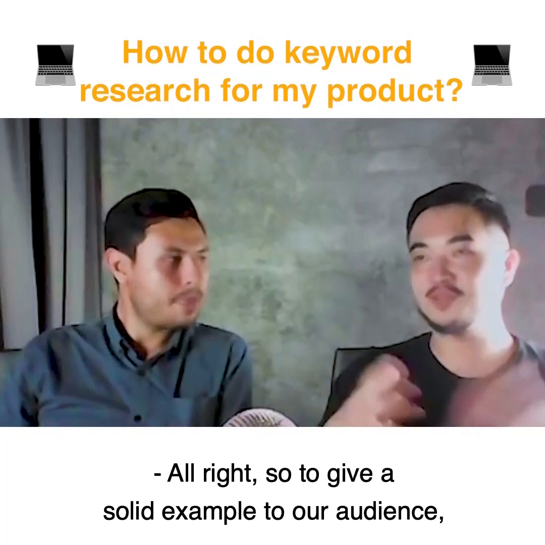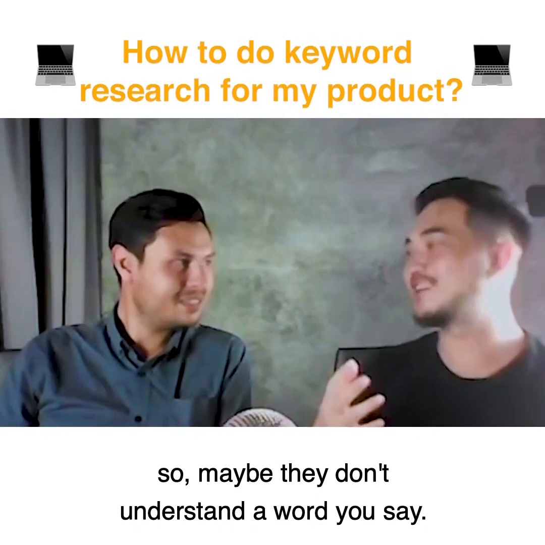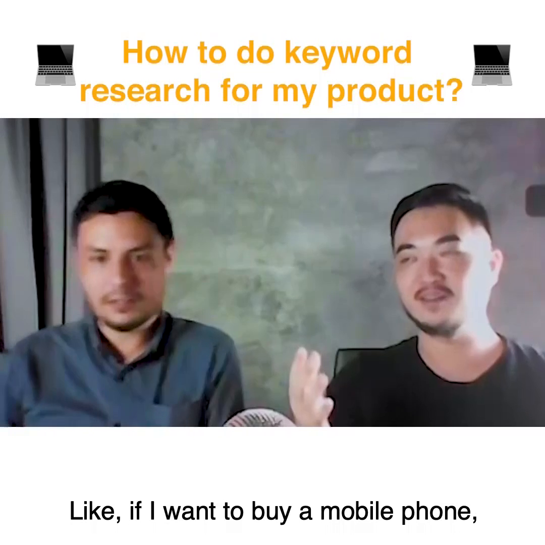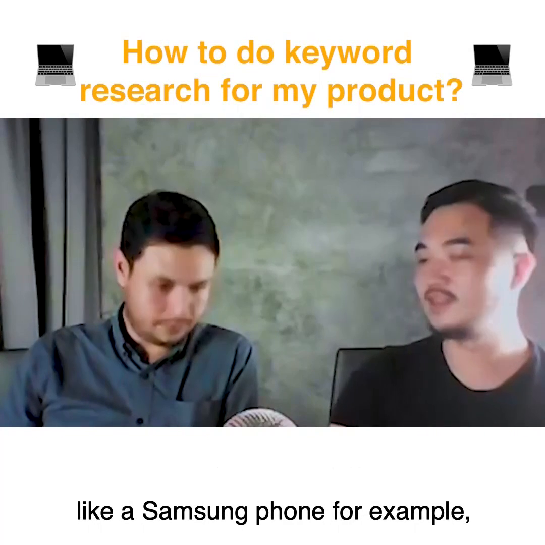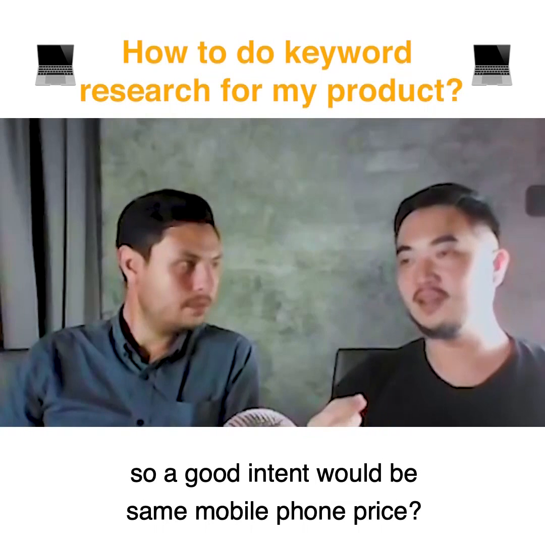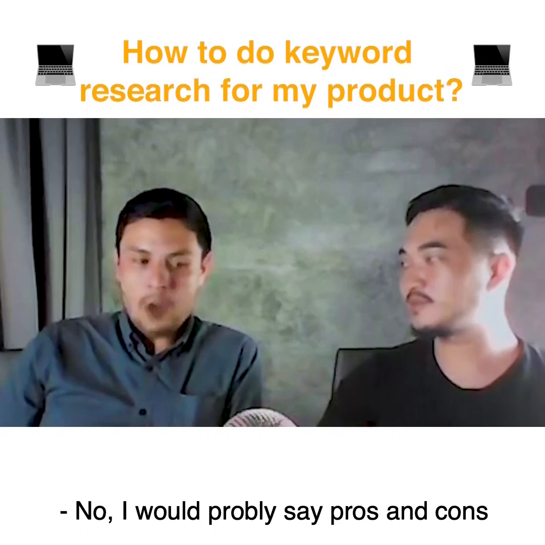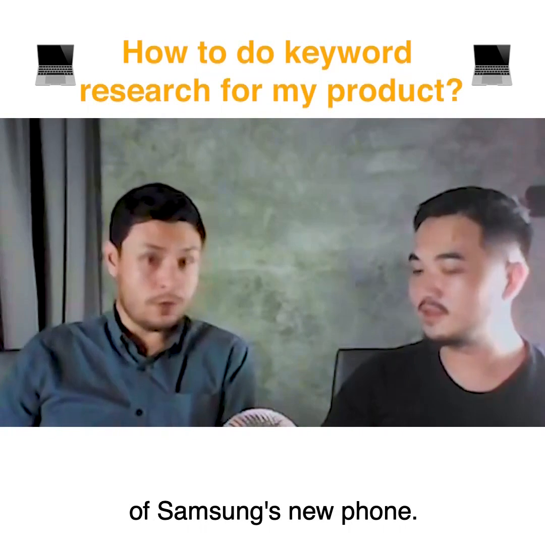All right. To give a solid example to our audience, maybe they don't understand the term user intent. Let's take an example. If I want to buy a mobile phone, like a Samsung phone, for example, a good intent would be Samsung mobile phone price, or what's your thought? No, I would probably say pros and cons of Samsung's new phone.